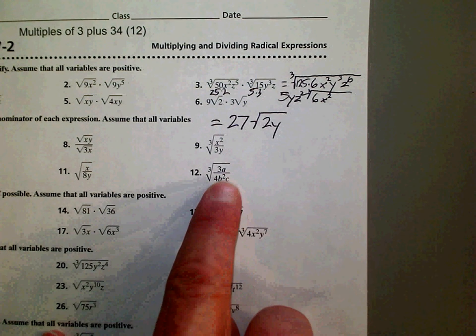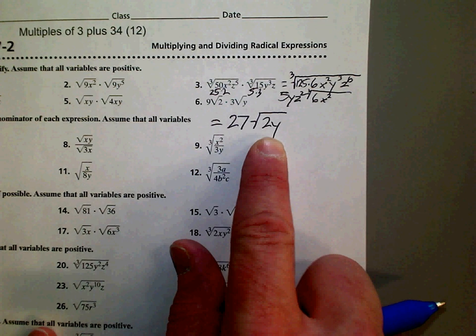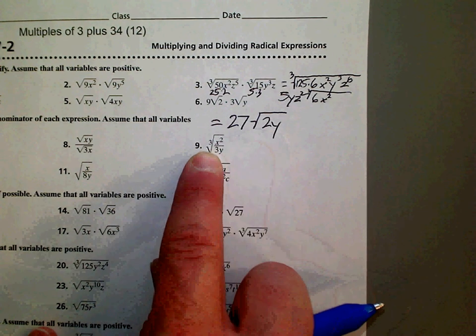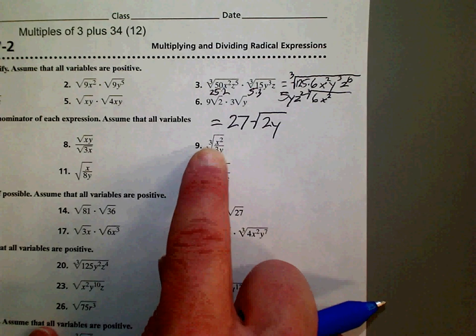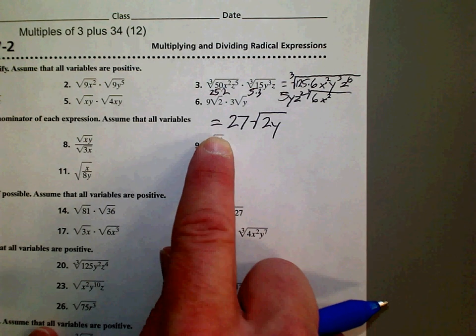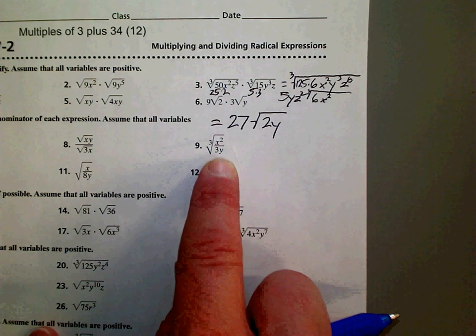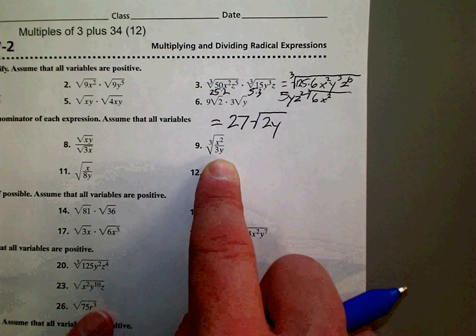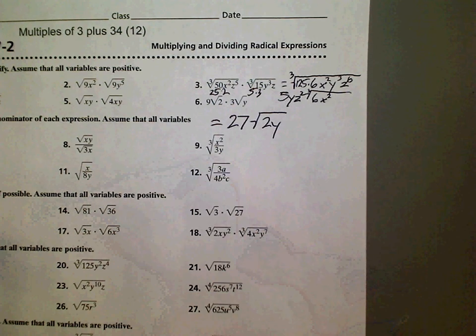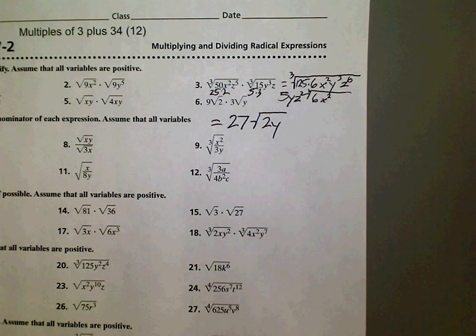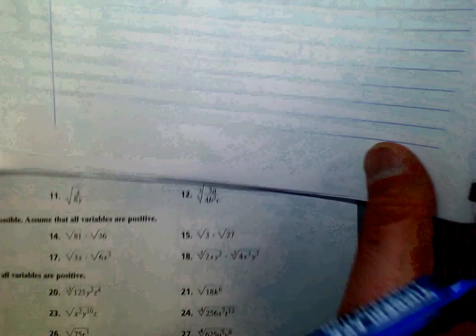Not a lot there. 9, x squared over 3y. Can I divide? Is it dividable? No. Since it's not dividable, I need to rationalize. All right, we're going to rationalize it. I'm going to put it right here on this paper.